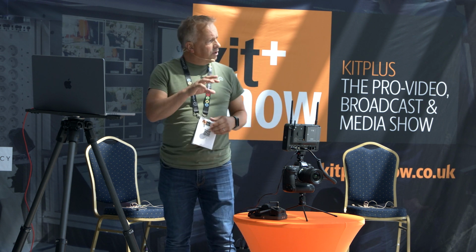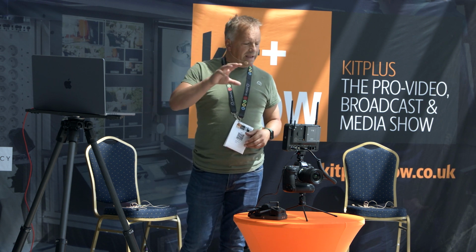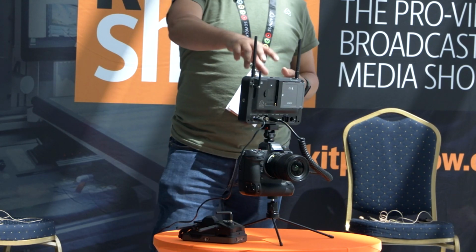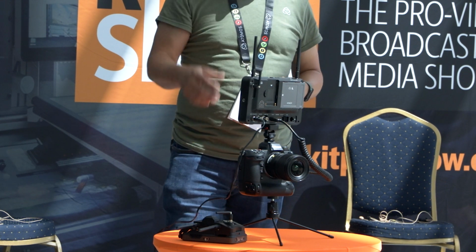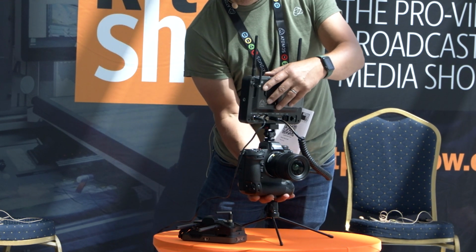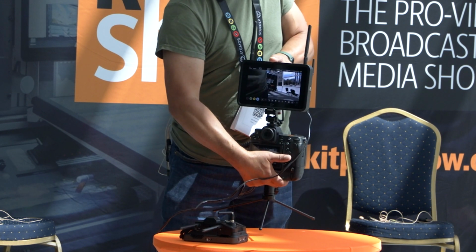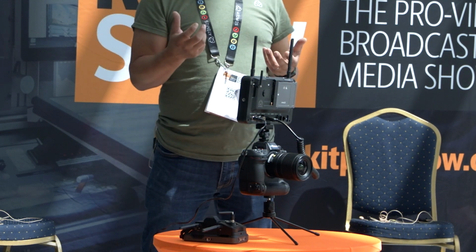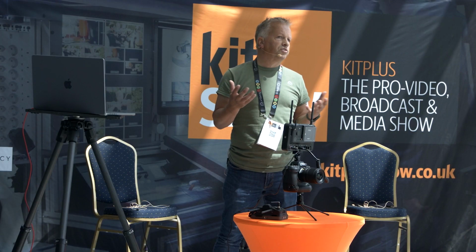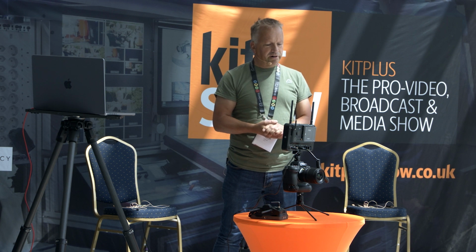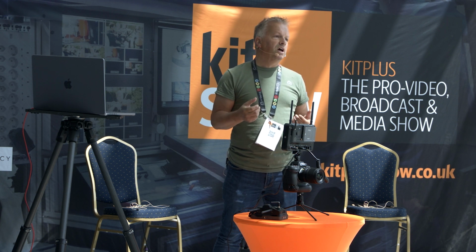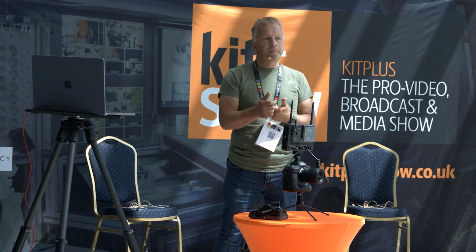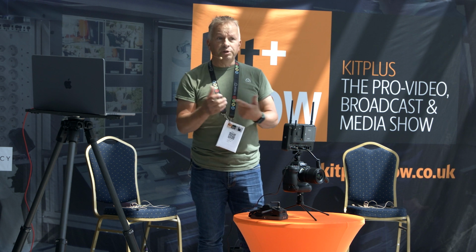So before we go too much further, let me just quickly talk about the Atomos physical products that enable this to happen. So in front of me here, I've got the Shogun Connect. The Shogun Connect is a 7-inch super bright HDR monitor. The Shogun has been around for a while in various forms, and it's a really accomplished monitoring tool in itself.